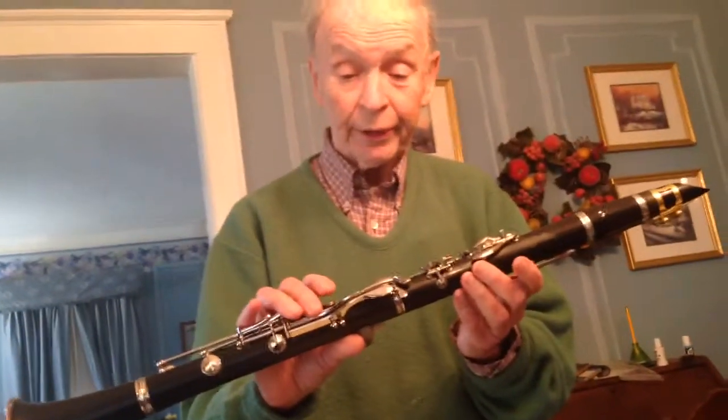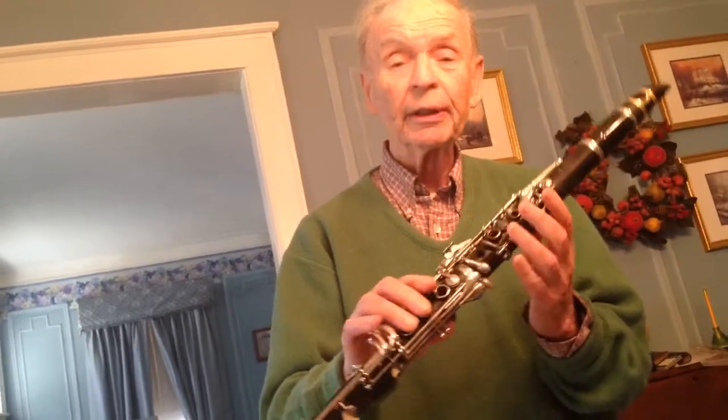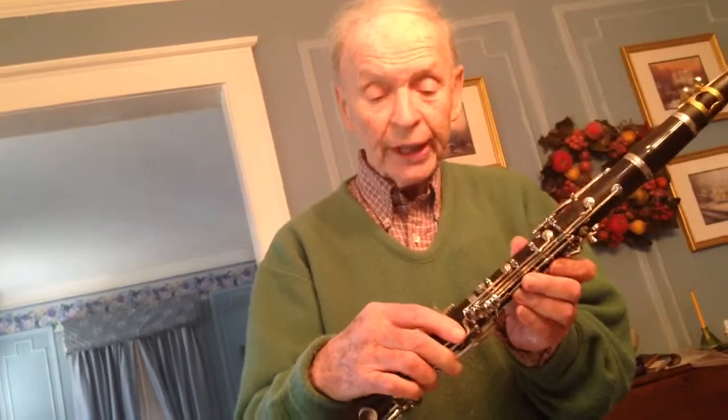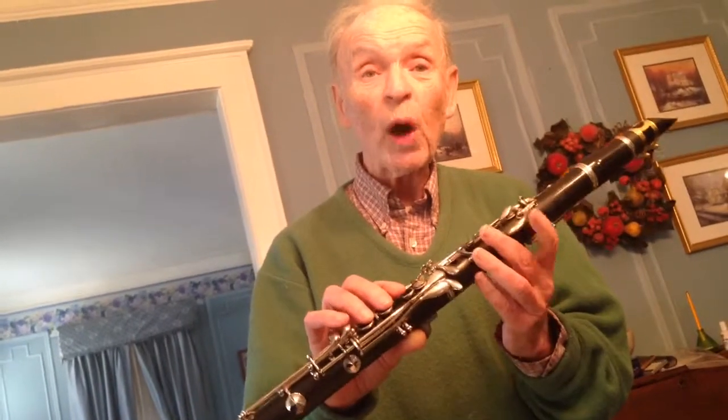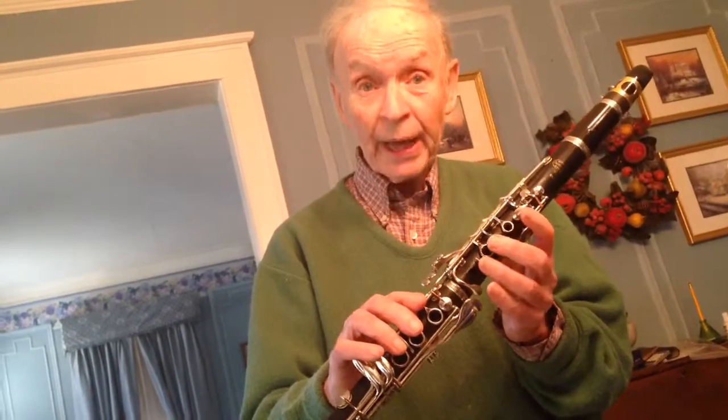Now this is all wood. This is a Buffet clarinet. It's pretty good, and it's a wood instrument. Some clarinets are plastic, usually ebonite. And of course the nature of the material determines the quality of the sound. Clarinet works much better, or sounds better, when it's a wood instrument and not made of synthetic plastic.